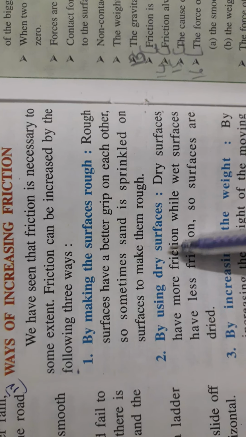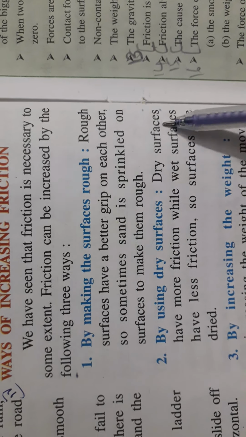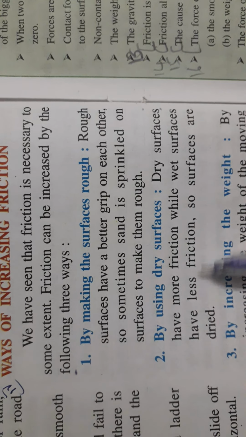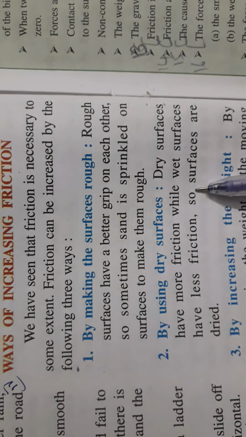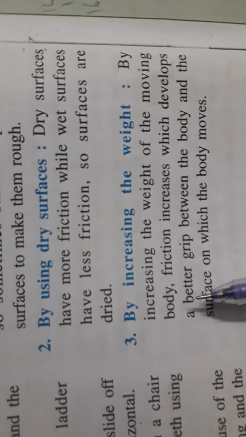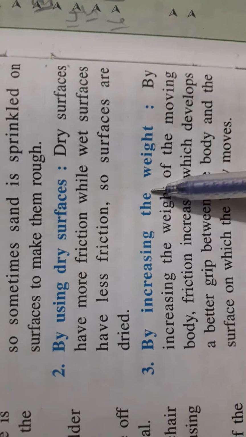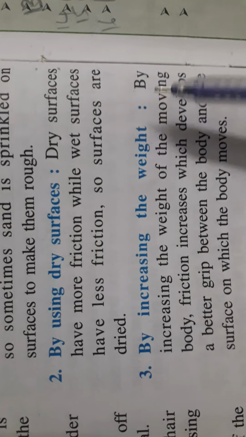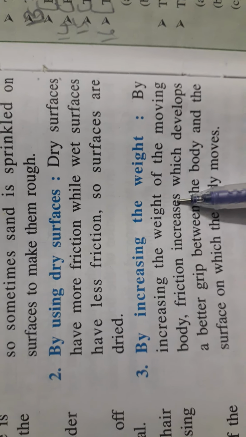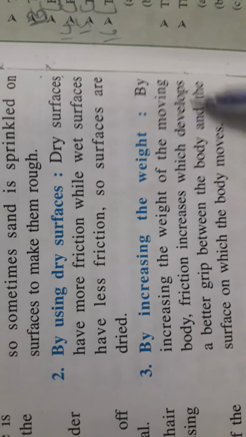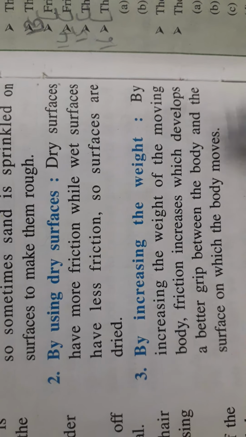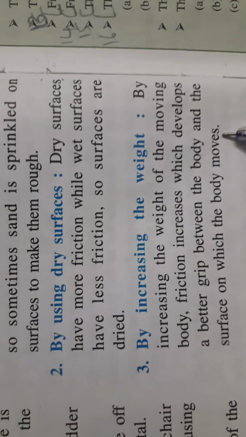Secondly, by using dry surfaces. Dry surfaces have more friction while wet surfaces have less friction. So surfaces are dried. Thirdly and lastly, by increasing the weight. By increasing the weight of the moving body, friction increases, which develops a better grip between the body and the surface on which the body moves.